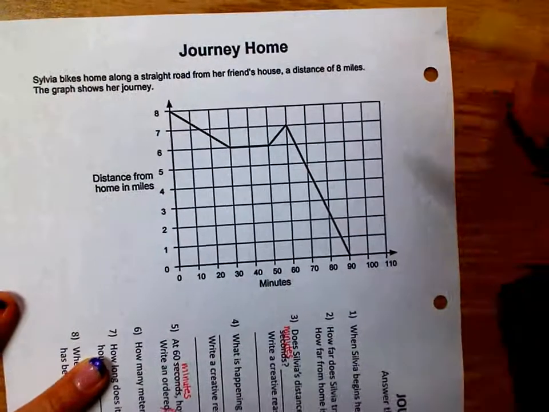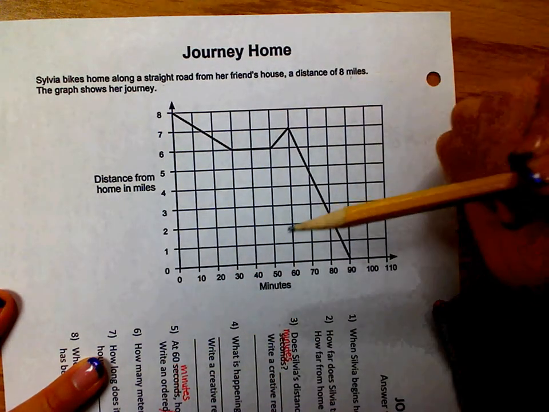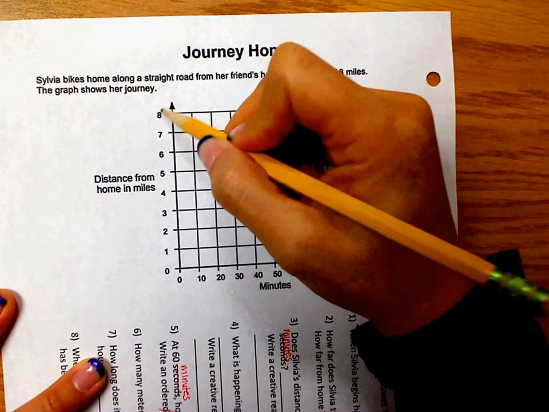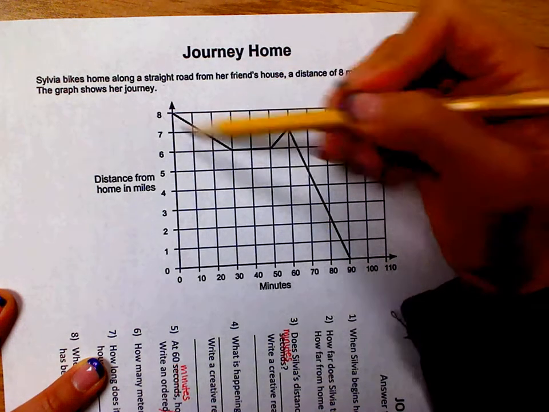So we see here, just as an observation, that Sylvia bikes home along a straight road from her friend's house, a distance of 8 miles. The graph shows her journey. So this is where her friend's house is. Her friend's house is 8 miles from her house. Okay? And you can see the journey that she takes.